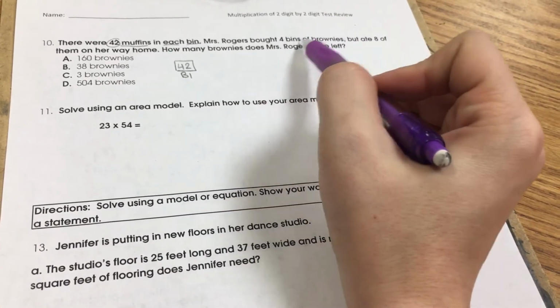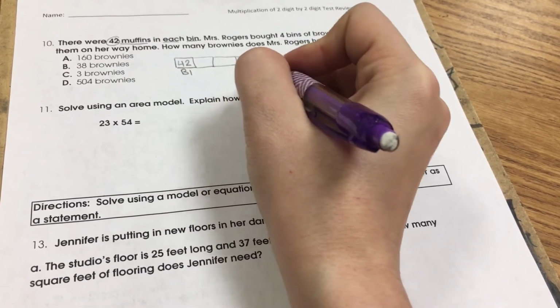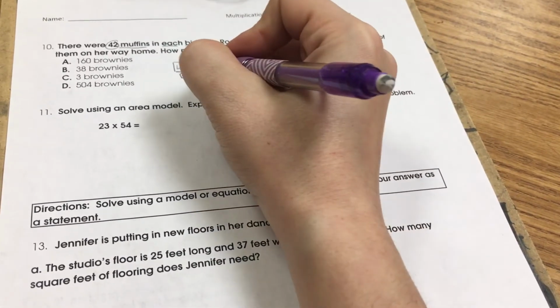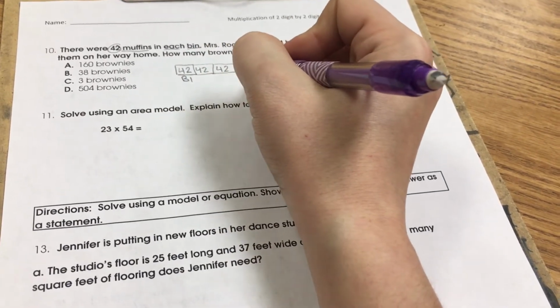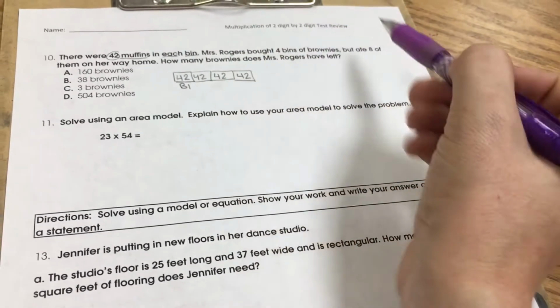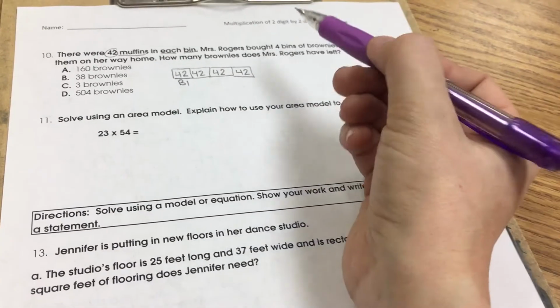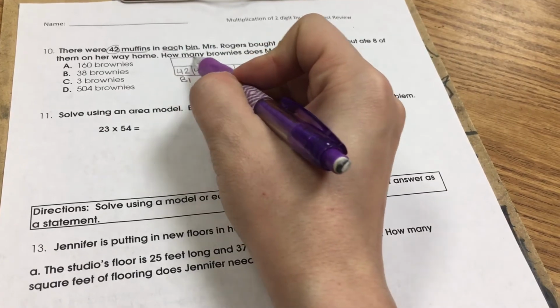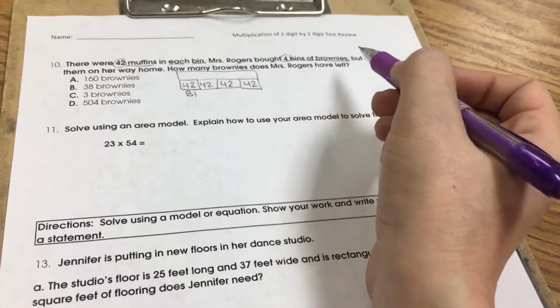But Miss Rogers bought 4 bins. So 2, 3, 4. So 42, 42, and 42. But then she ate 8 of them.